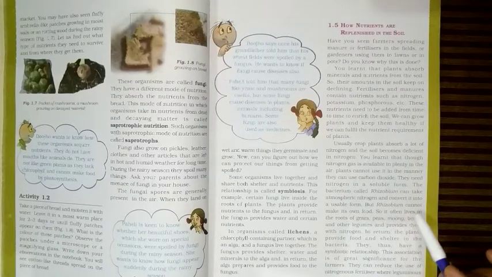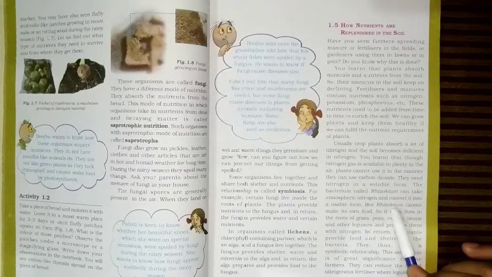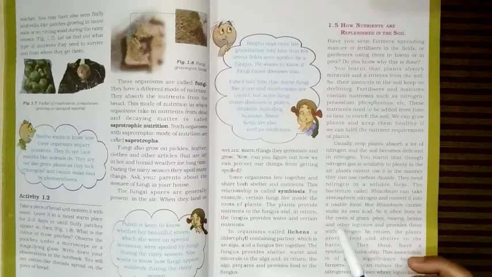But Rhizobium cannot make its own food, as it is a bacterium having no chlorophyll and no mechanism to synthesize food. So it lives in the roots of pulse plants like gram, peas, mung, beans and other leguminous plants and provides them with nitrogen. In return, the plants provide food and shelter to the bacteria. They thus have a symbiotic relationship.